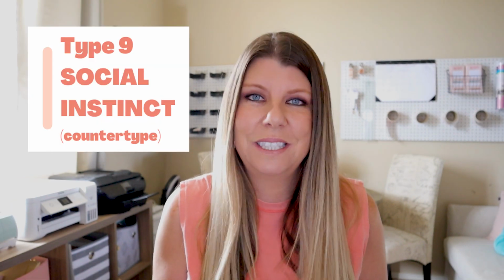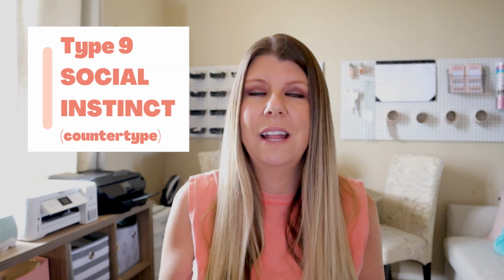Then we move on to those 3 instinctual variants, which are the self-preservation, the social, and the sexual. And fun fact, when people think of 9s, they're usually thinking of the self-preservation 9s and the sexual 9s. Those are more of the stereotypical 9. And so that social is the countertype. And so I want to break that one down and let you know what the social 9 actually looks like.